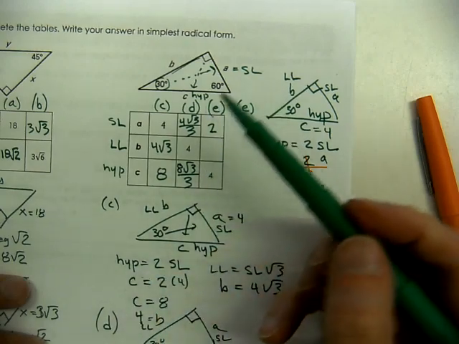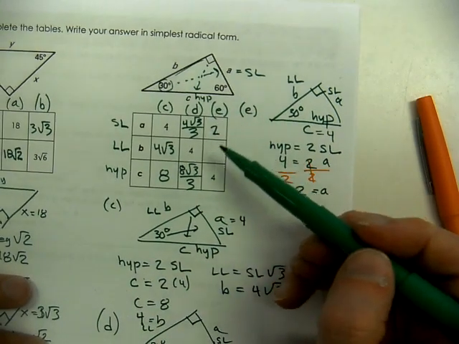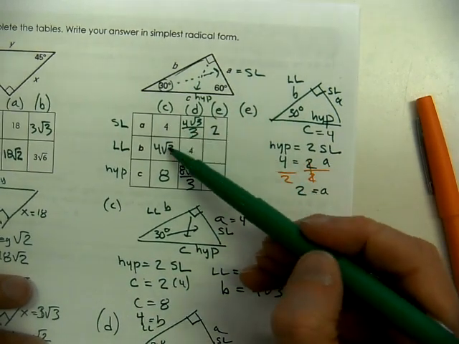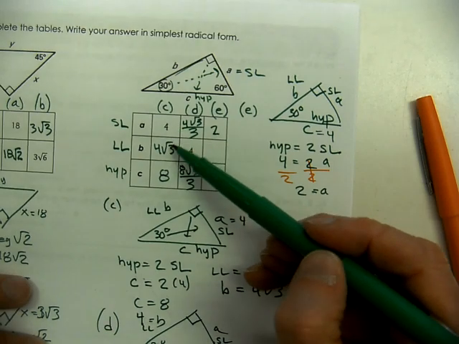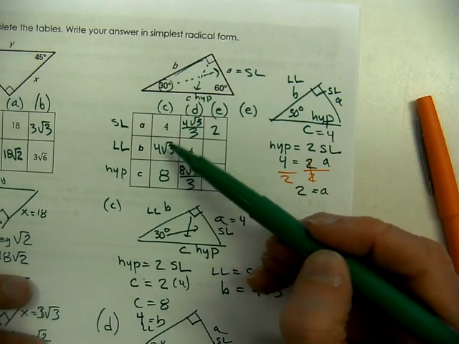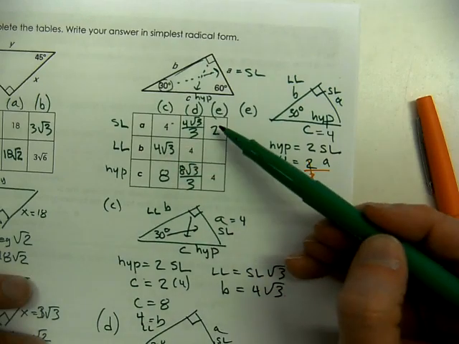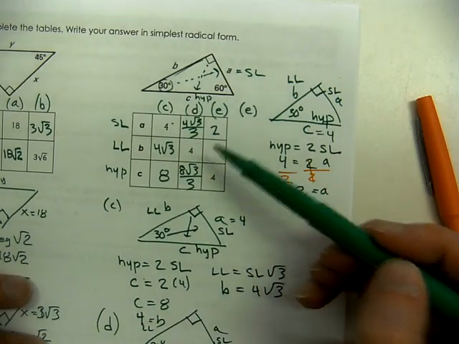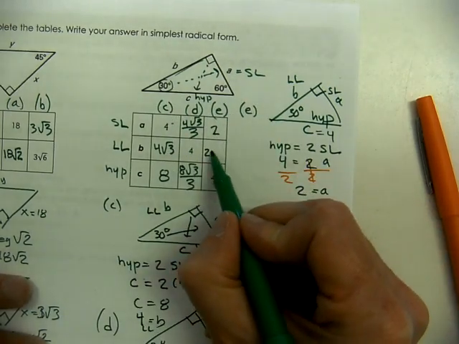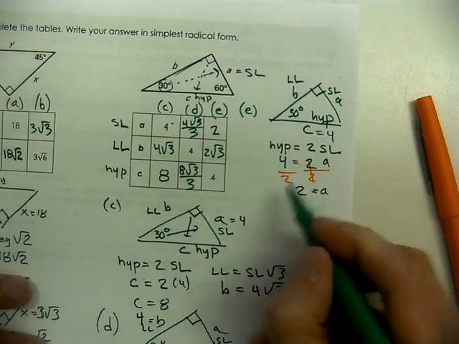So now can we figure out the pattern to go from the short leg to the long leg? We know the long leg is longer. How much longer? It's root 3 times longer than the short leg. So if my short leg is 2, then this should be root 3 times longer, 2 root 3. Let's see if that works here.